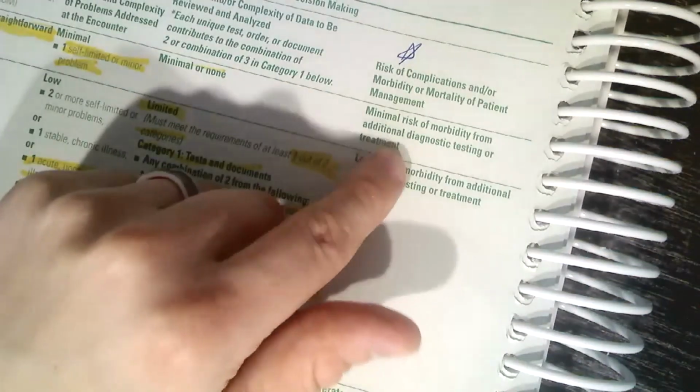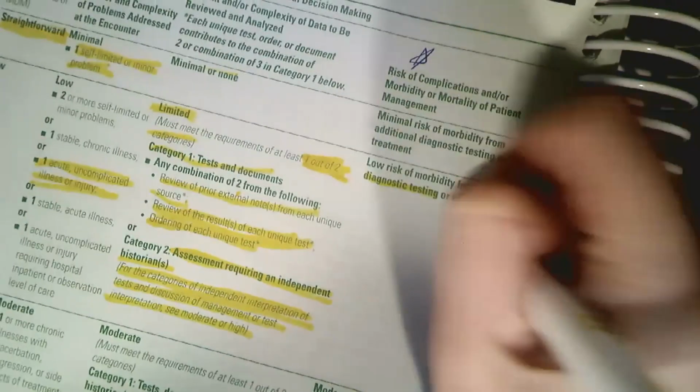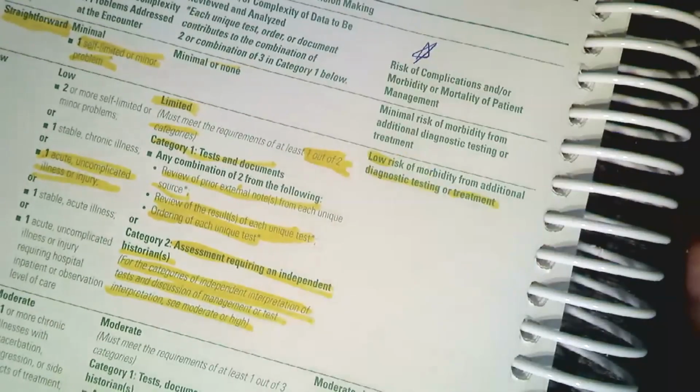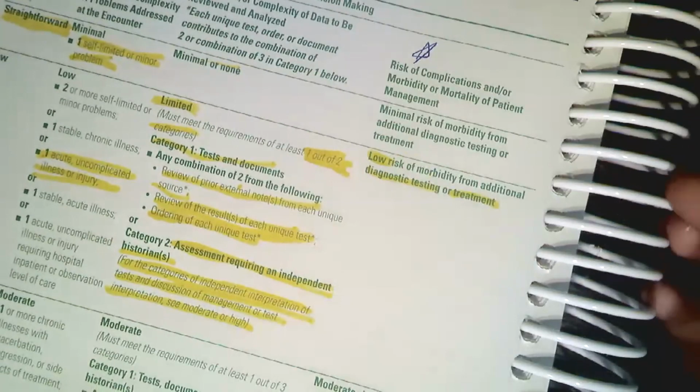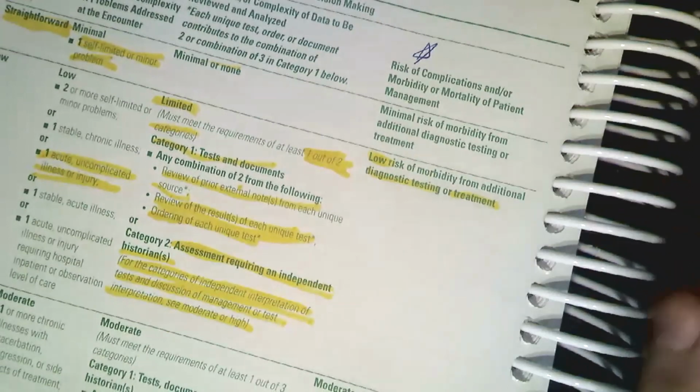And then when we talk about the risk, again, with straightforward, there's going to be pretty much no risk for treating it or doing additional testing. We're going to have pretty much no risk to the patient there. For low, there's going to be very low risk. So if we're going to do additional testing or we're going to treat it, it's pretty much not going to pose any risk to the patient. So these are going to be very low risk procedures. Maybe your EKGs, things like that. Very, very low, not going to pose any kind of risk to the patient.